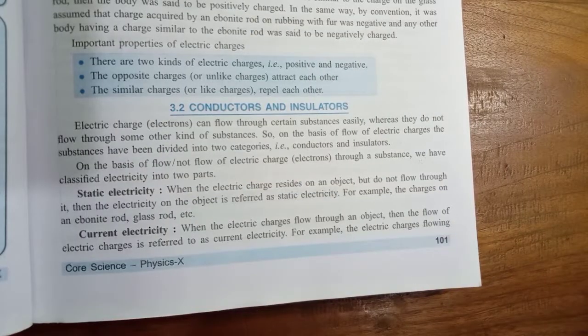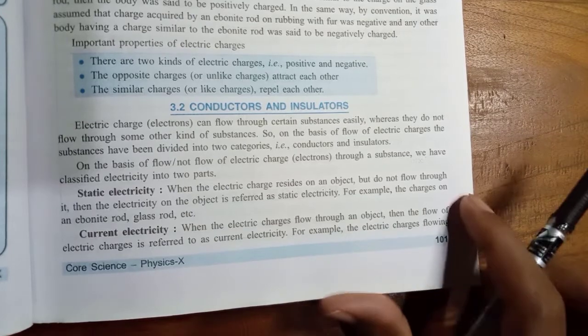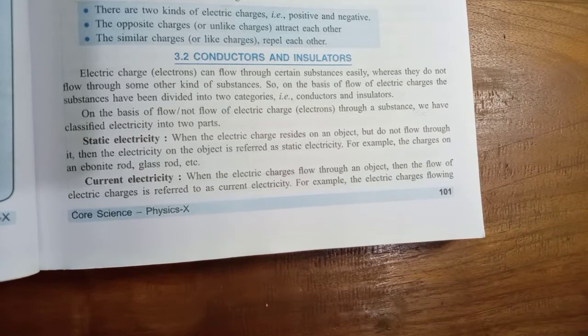That means it is the study of charges on the object, and these charges will be at rest. These charges will not be in motion. They are called static charges, and the study of charges at rest is called static electricity. It may be about the charges on an ebonite rod or a glass rod.